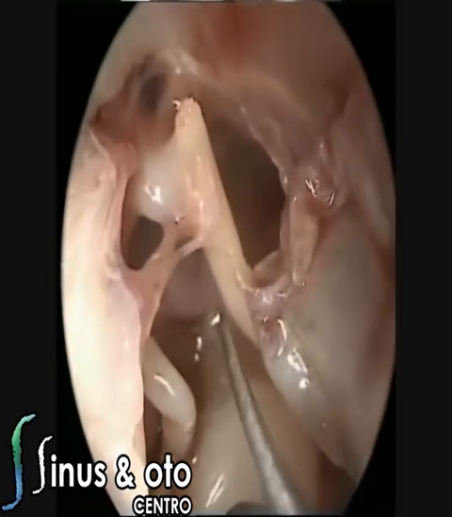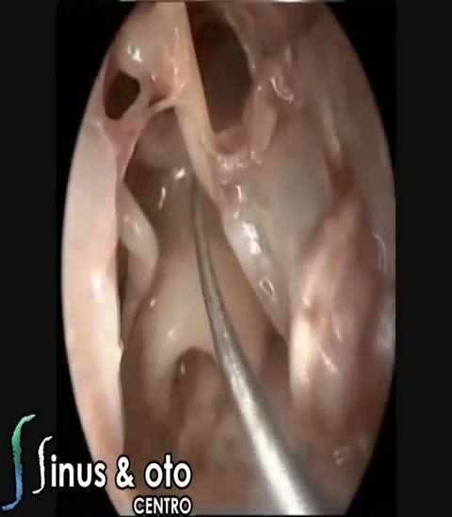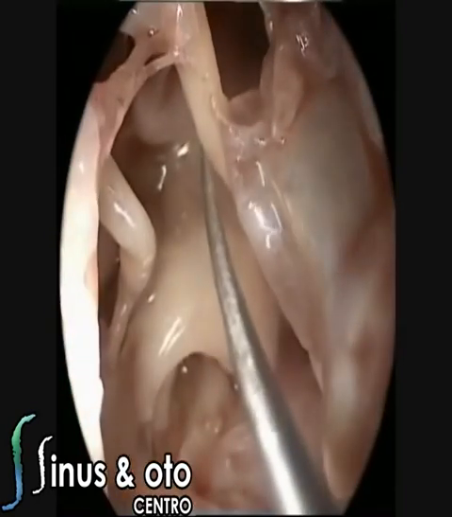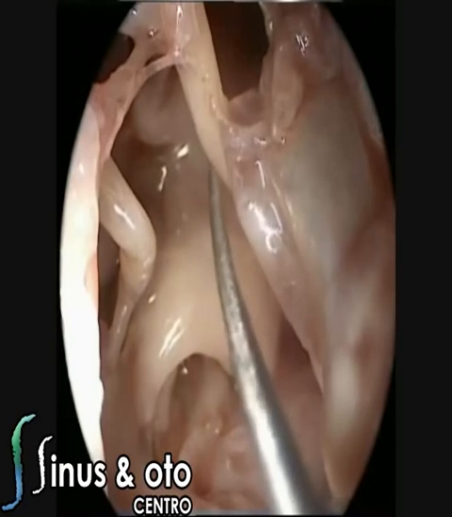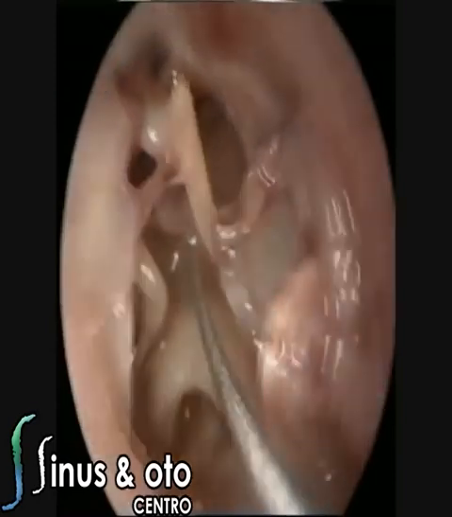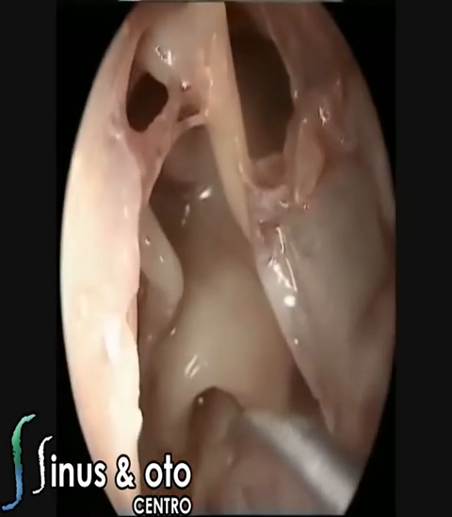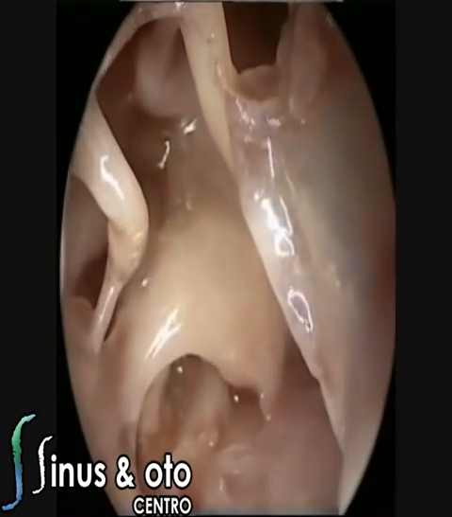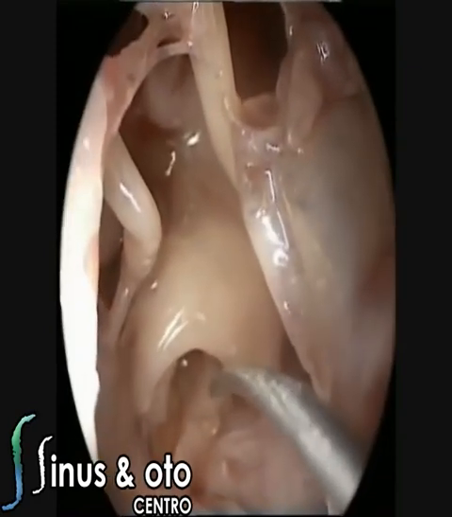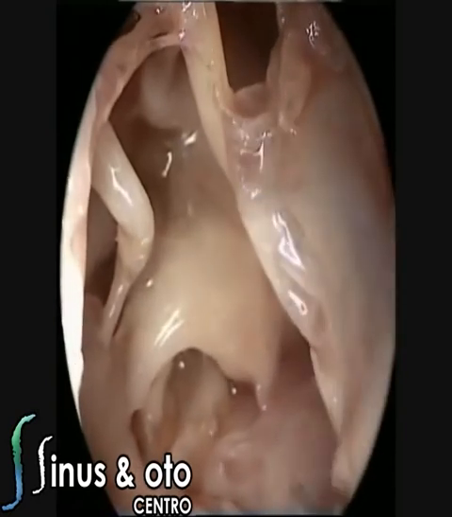So if we have those folds, we can have pressure changes, a difference of pressure between two compartments, and we can have retractions, we can have problems that can lead to other problems more especially. So we have here the round window niche, anterior pillar, posterior pillar. This is the fustes, posterior pillar, and look at this.